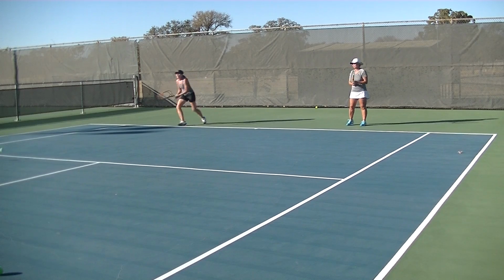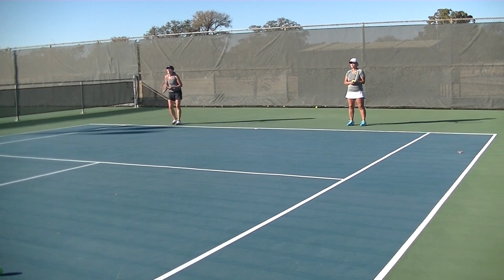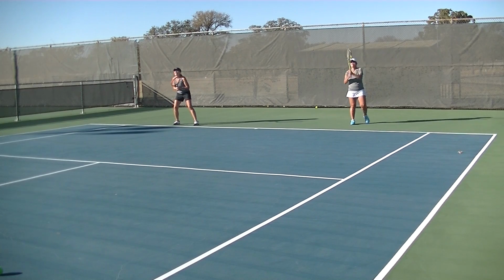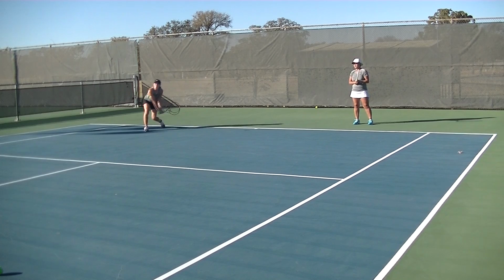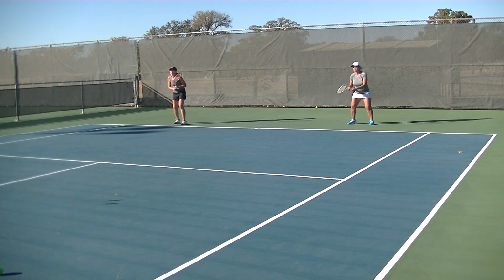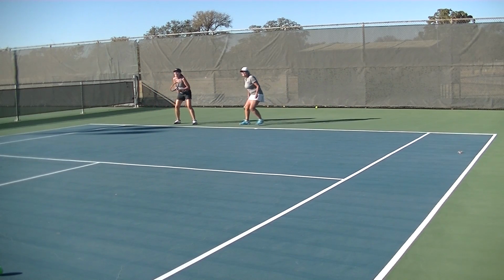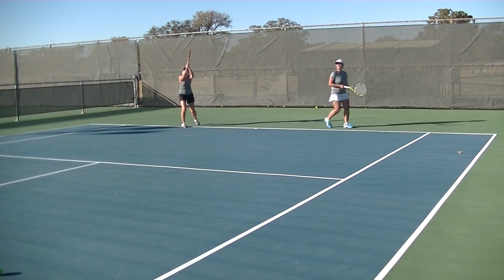An overhead, which is what we don't want to see, is someone can go in and hit an overhead off of a lob. We want that lob over their head. These ladies are doing a super job of getting these lobs over. That was a tacky feed right there.